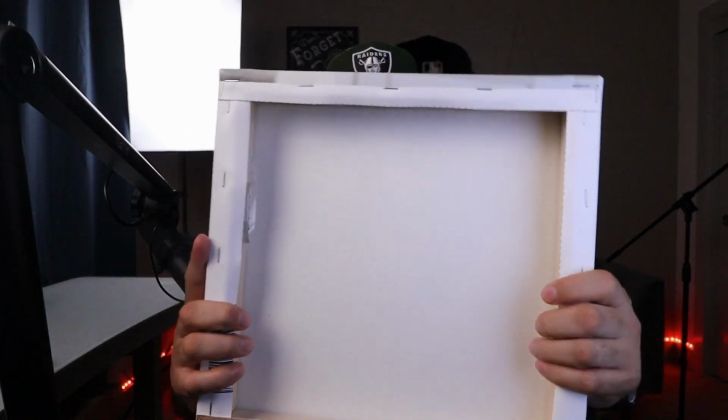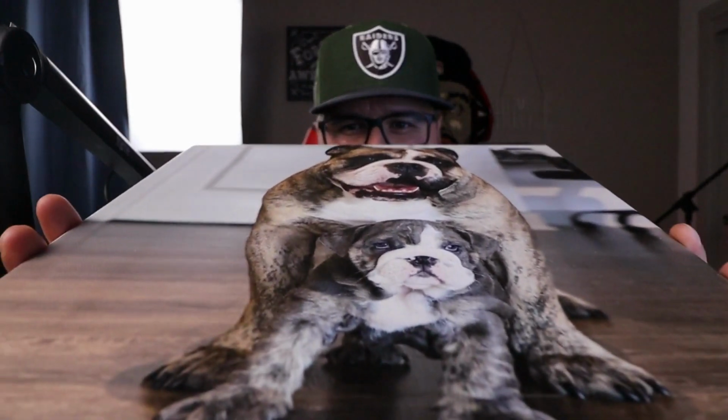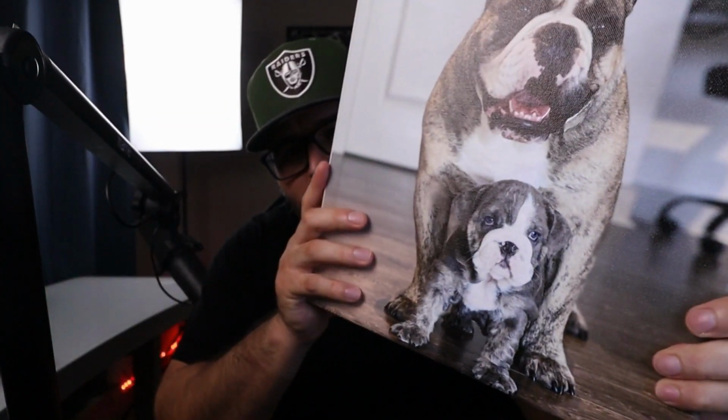This is what it looks like on the back end. Let's get a little closer so you can see how clean it is. See what I'm saying? This was more of a vertical picture. Someone was taking the picture like this instead of like this, but we still made it work, and it looks clean. It looks nice. These boys look awesome. Really high quality product.